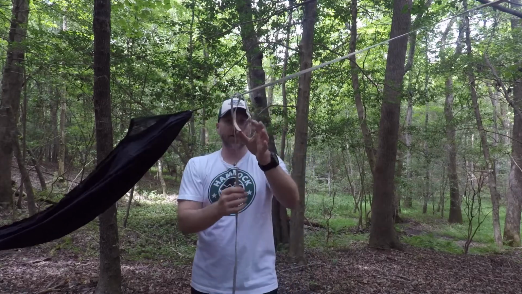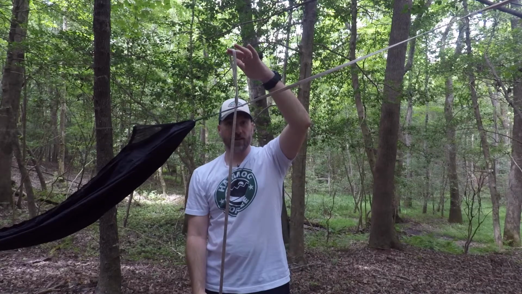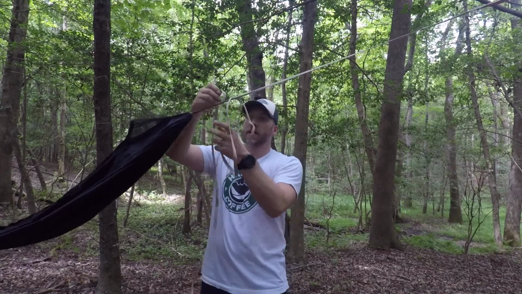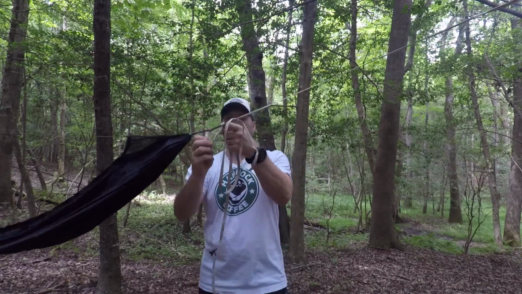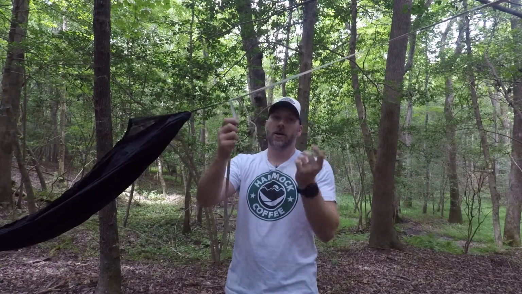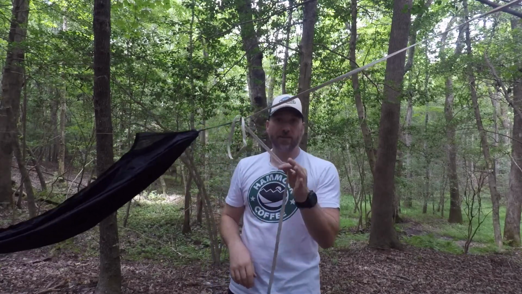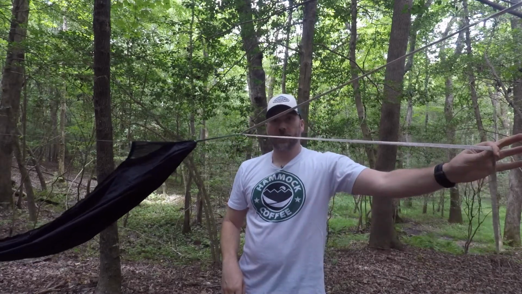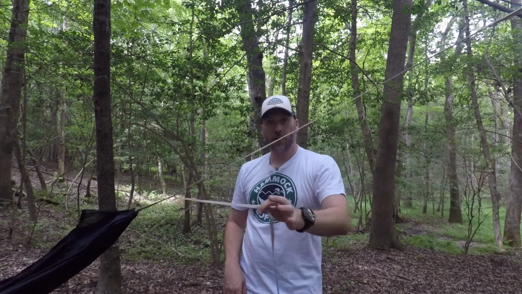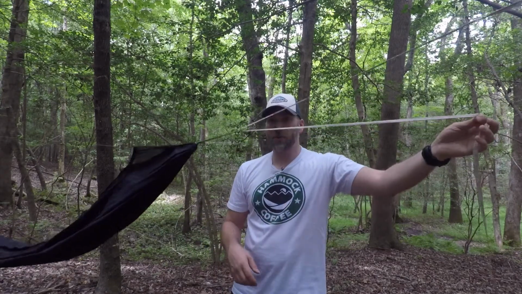So this becomes a natural water break, and the water will flow down this line. You can also make a second knot after it, just to make sure if any does get by there, it's got another knot. So to strike it when you're ready to take down camp, just to show you how easy this is, one hand, pull it, it's now loose. If I was to let go of this now, it all falls down. And that's how simple that one is.